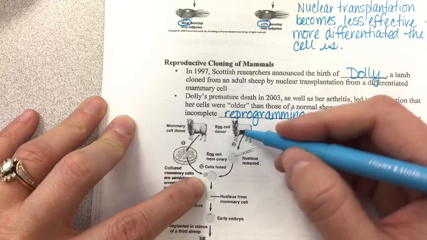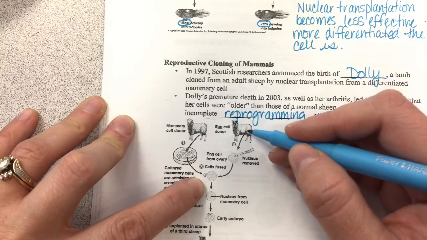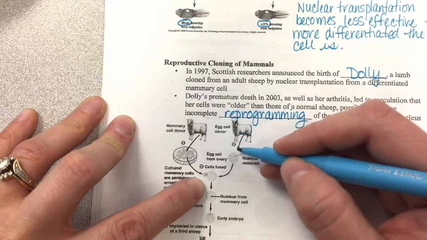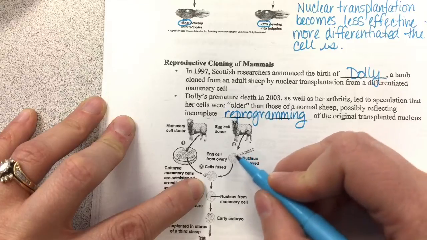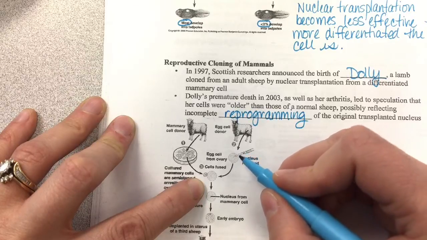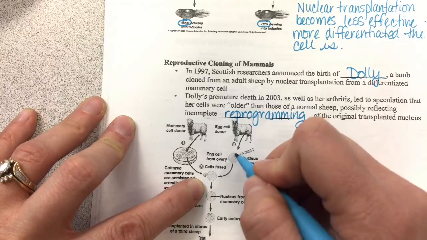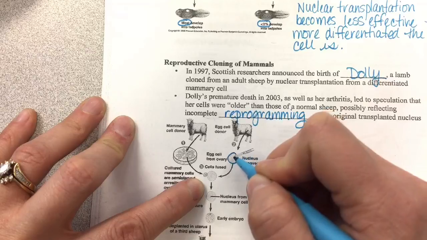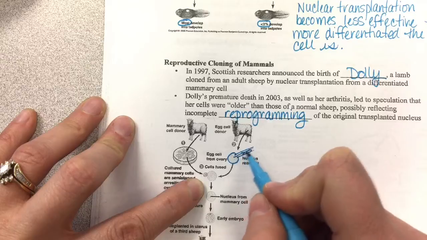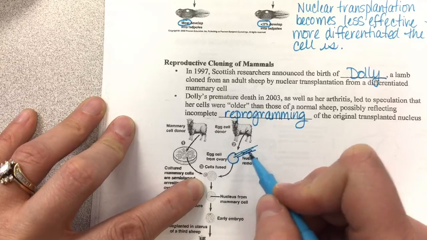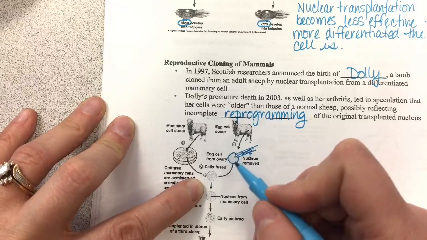And then at the same time, they were working on getting the egg cell donor. So they took an egg cell from another sheep, the egg cell donor, and removed the nucleus. They use a very small micropipette to go into the cell. They have to do this under the microscope, and they're showing you here the nucleus is removed. Here's a little micropipette. This is the nucleus right there, and they're sucking it out. And so therefore you have an egg cell with no nucleus.